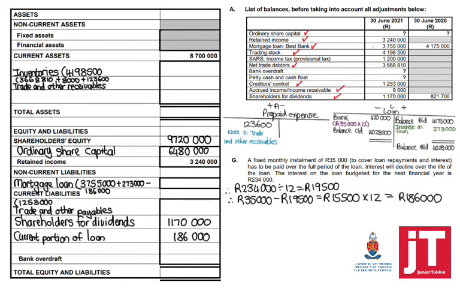This means we now need to subtract 186,000 from the non-current liabilities, and that will go to your short-term liabilities under current liabilities, current portion of loan.